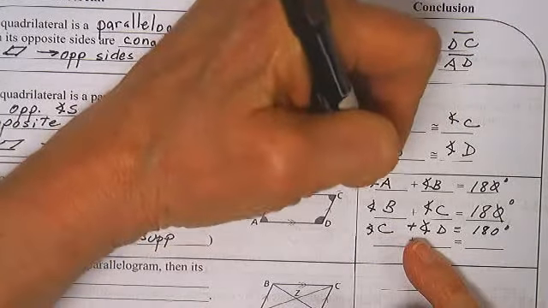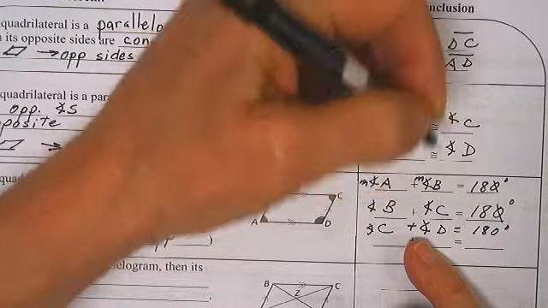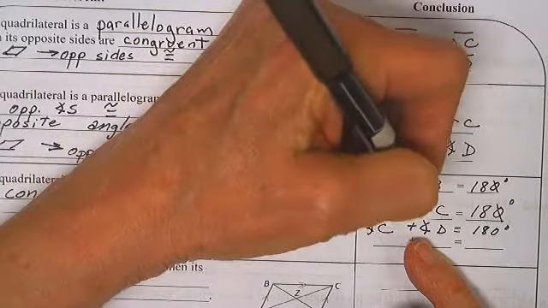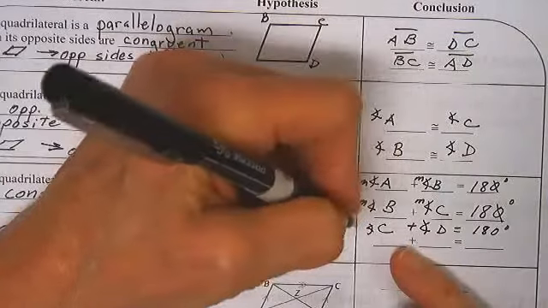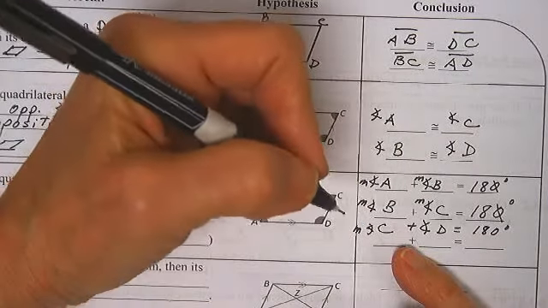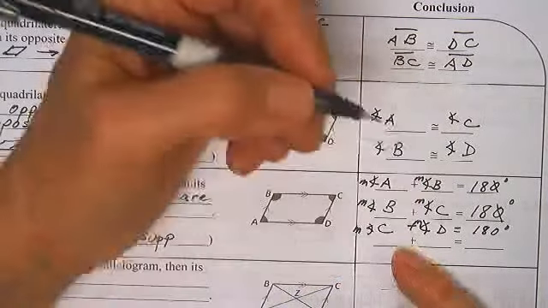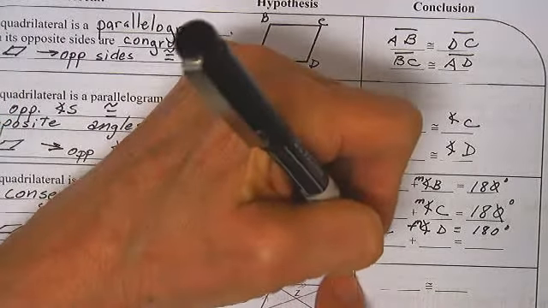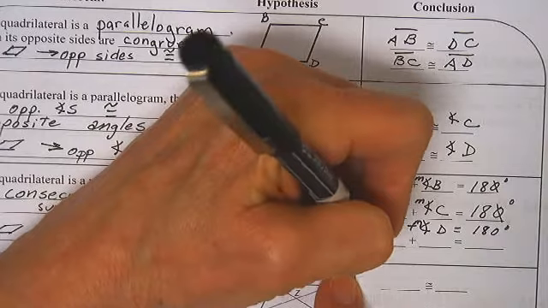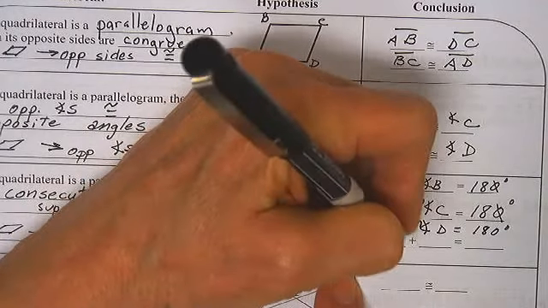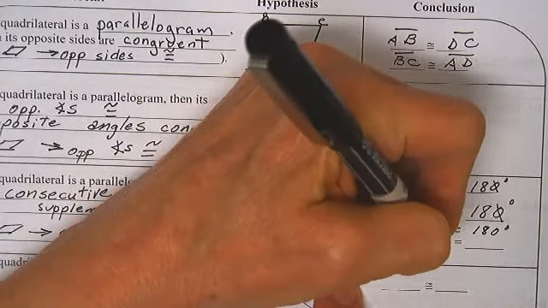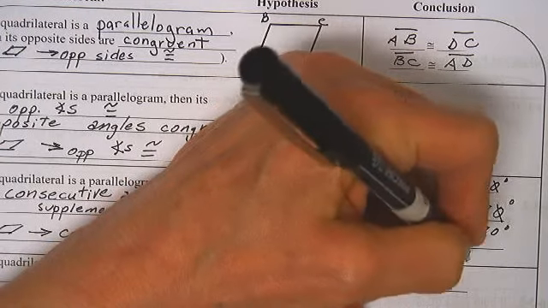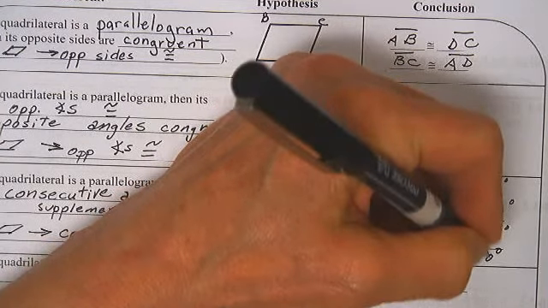Okay, the measure of angle A plus the measure of angle B, the measure of angle B plus the measure of angle C, the measure of angle C plus the measure of angle D, and the measure of angle D plus the measure of angle A equals 180 degrees.